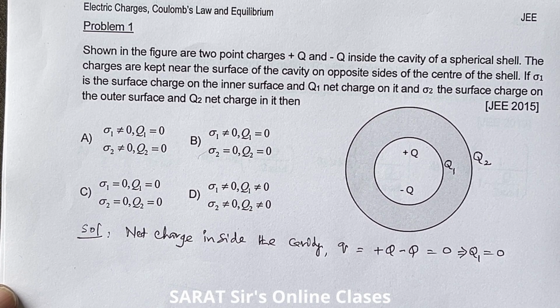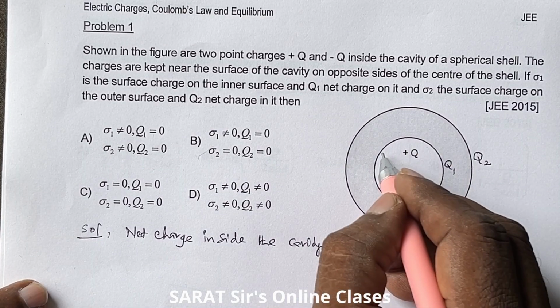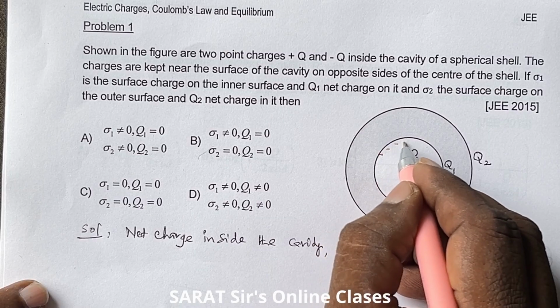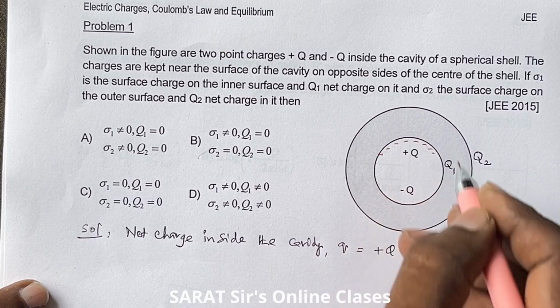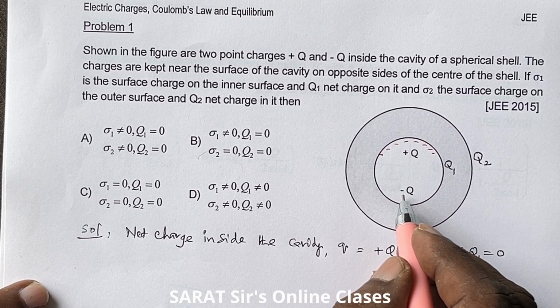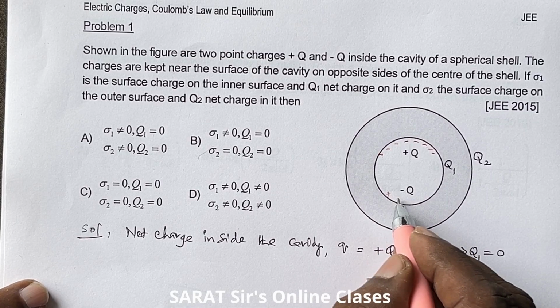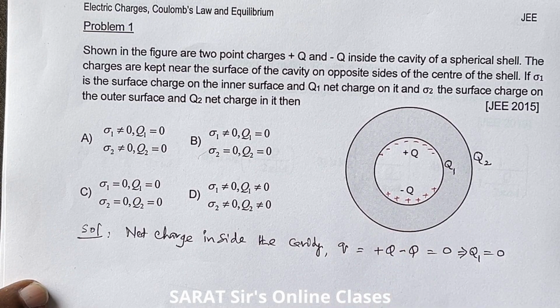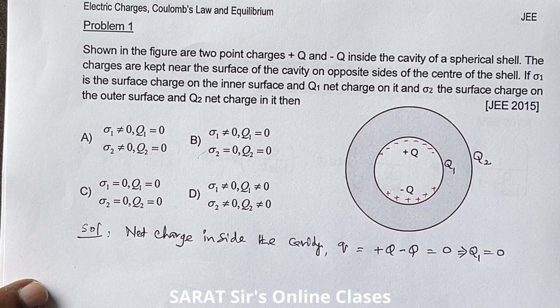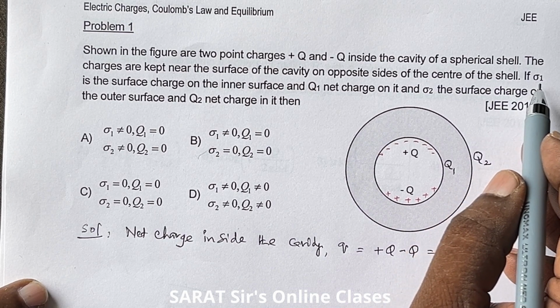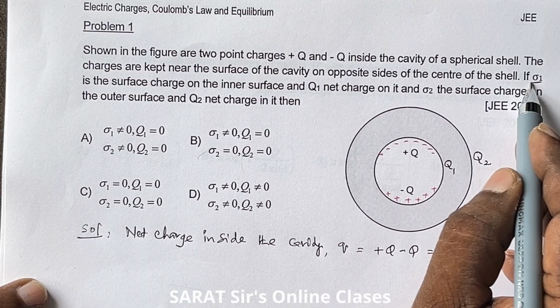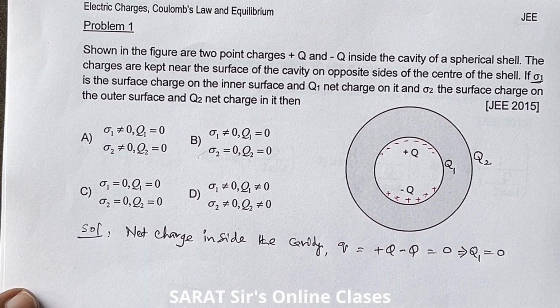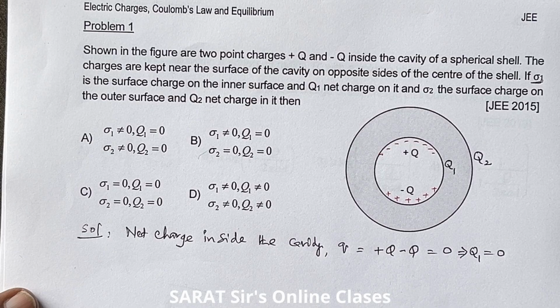But one thing we have to remember: when the charge plus q is there, the opposite charges will be induced on the surface of the cavity. Inside the cavity, on this side negative charge is there, so positive charge is obviously induced on the surface of the cavity. In the problem they have mentioned the surface charge density sigma 1 on the inner surface of the cavity.